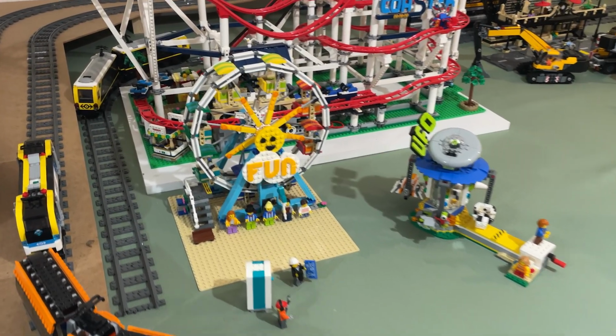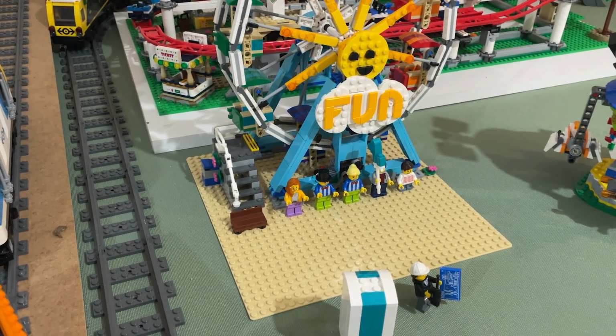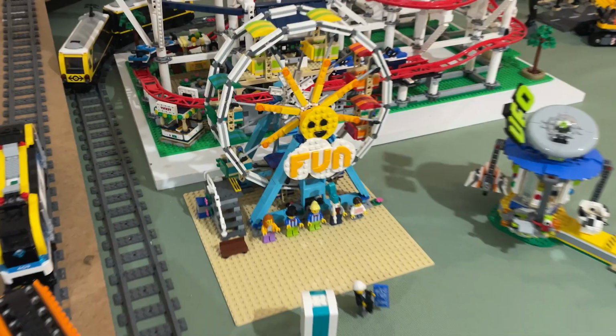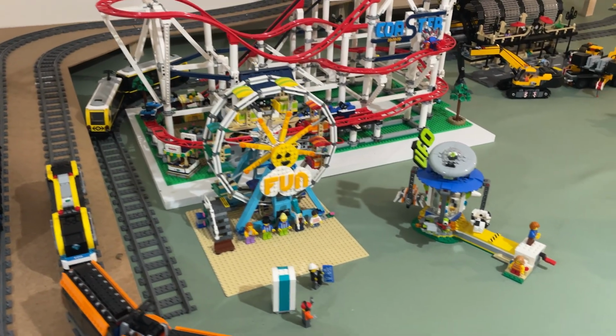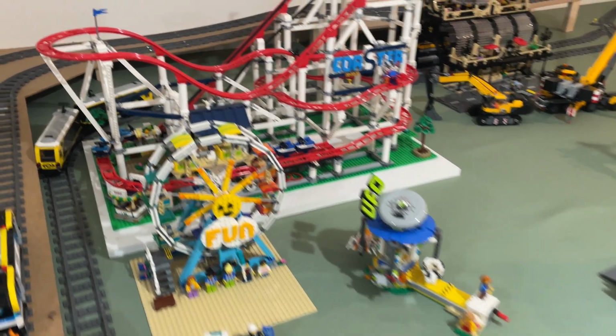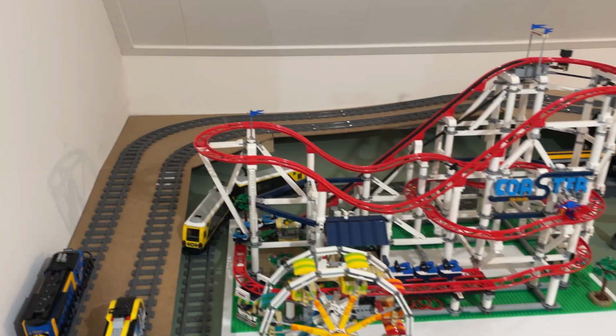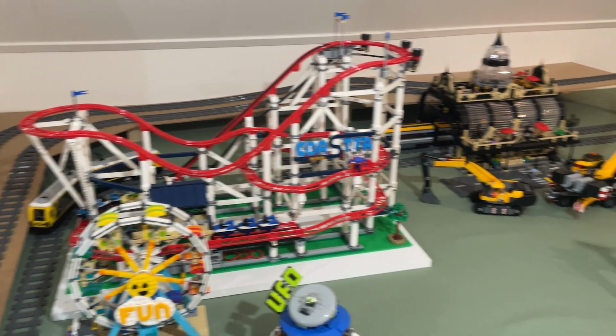Obviously we had this on a tan base plate because it was on a beach before, we could still do that. So let me know what you think. I think it will be cool to have two coasters here though. That would be very nice.